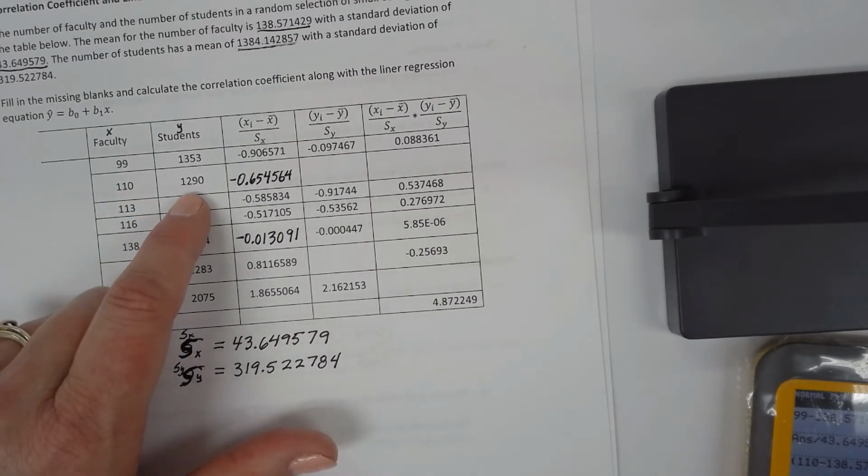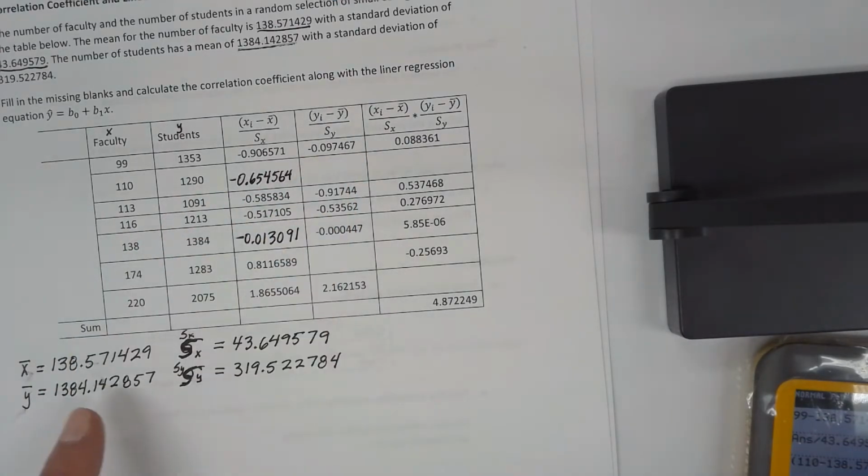So you're putting in that 1,290 minus the mean of the y's, not the x's.